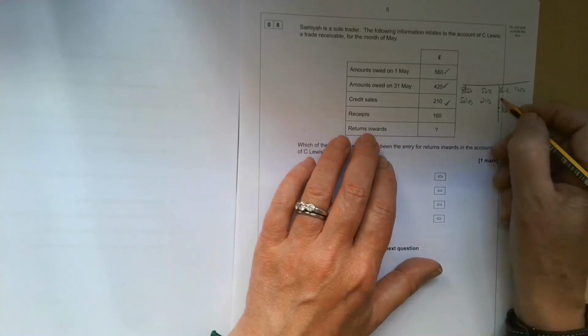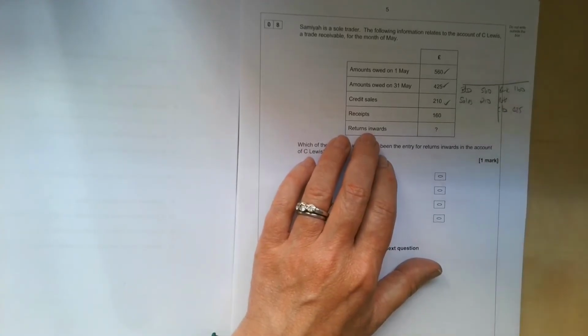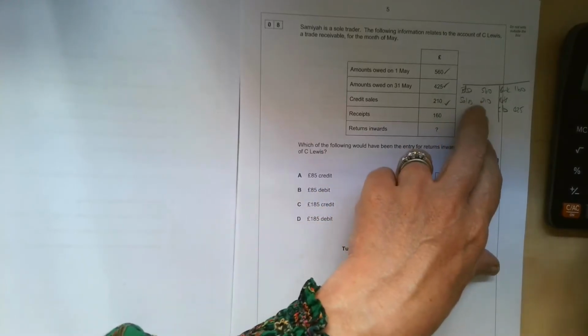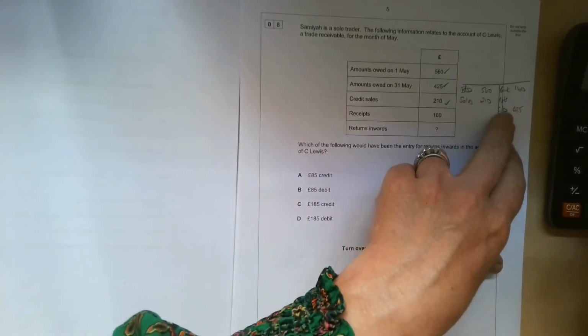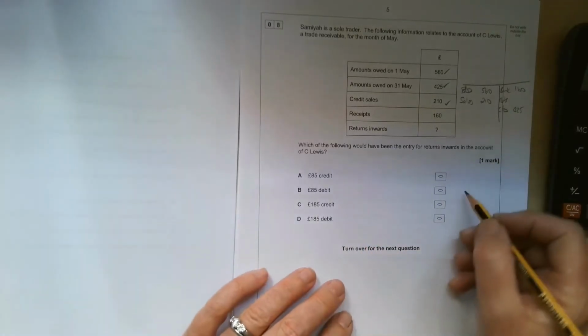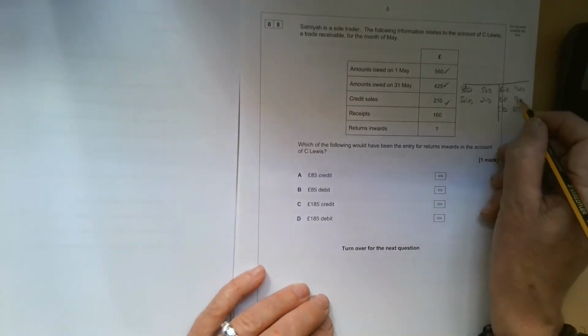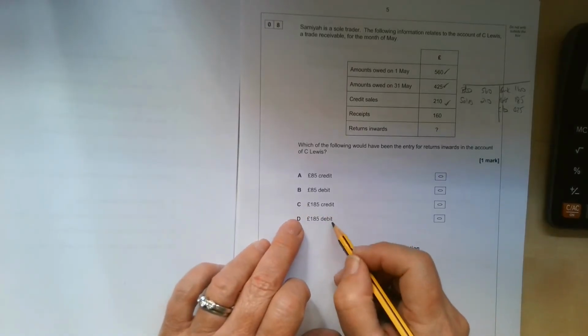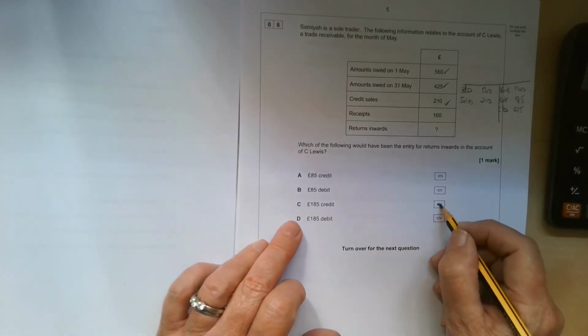So this missing figure is the sales returns. I'll just squash that in. So 560 plus 210 minus 160 and minus 425 is 185. So that's the missing figure there. So it's 185 on the credit side. So be careful there. We've got a choice of credit and debit, but it's definitely going to be on the credit side. So the answer there is C.